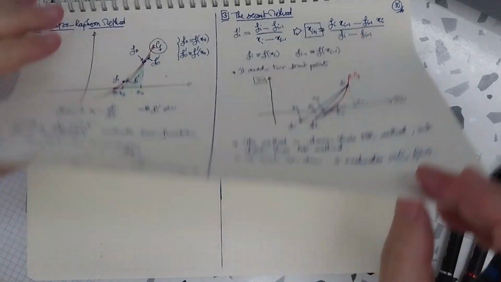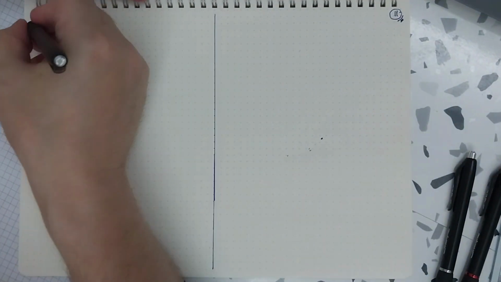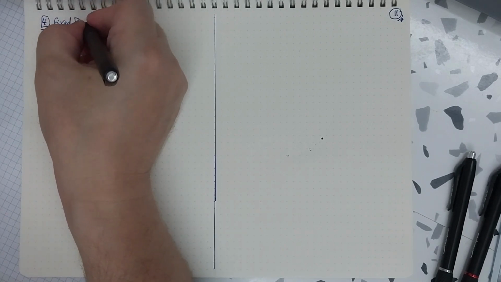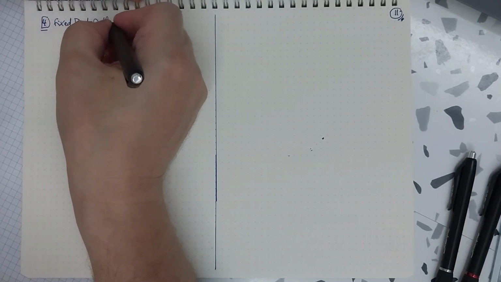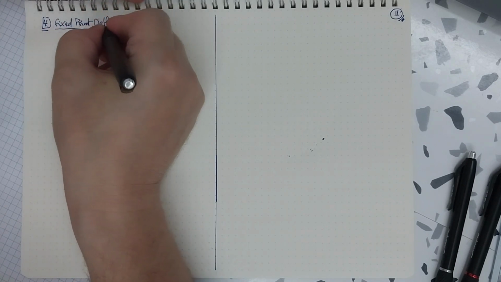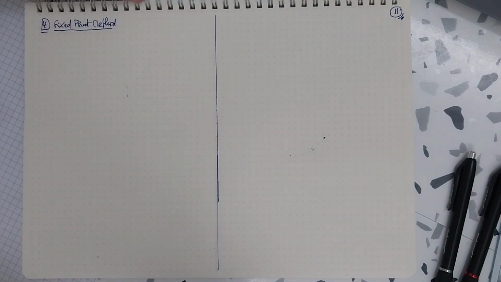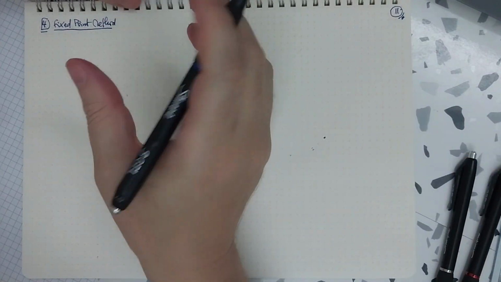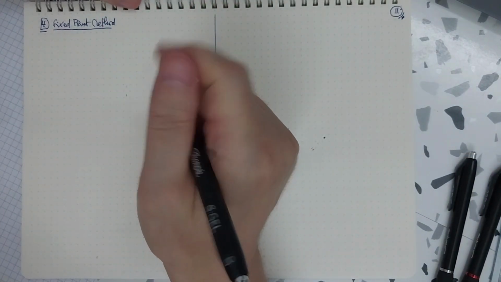Let's move to the last one, the fixed point method. The fixed point method makes a slight change to our equation.